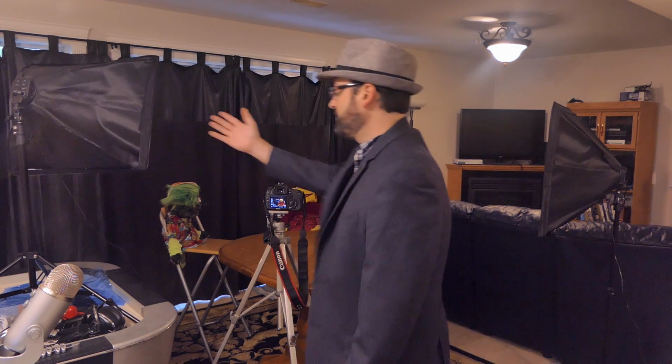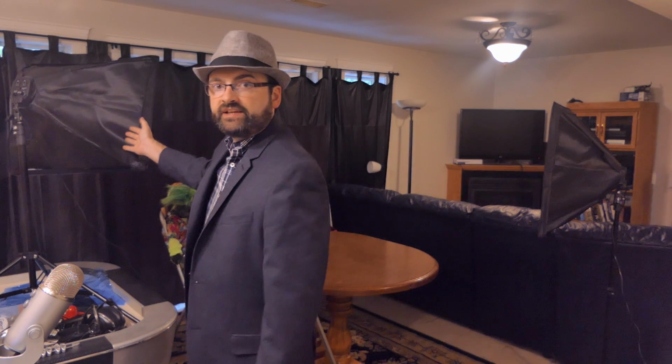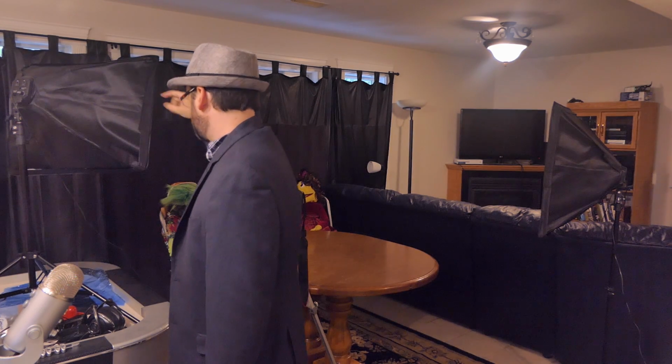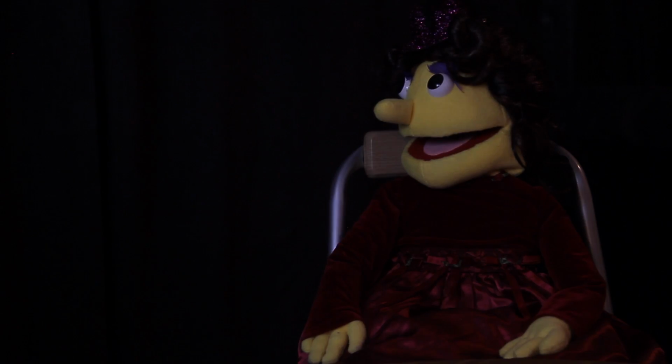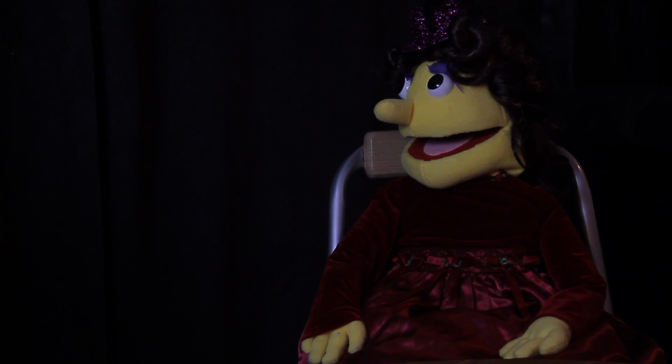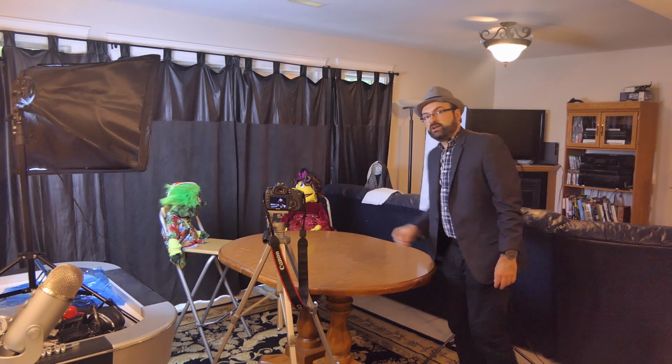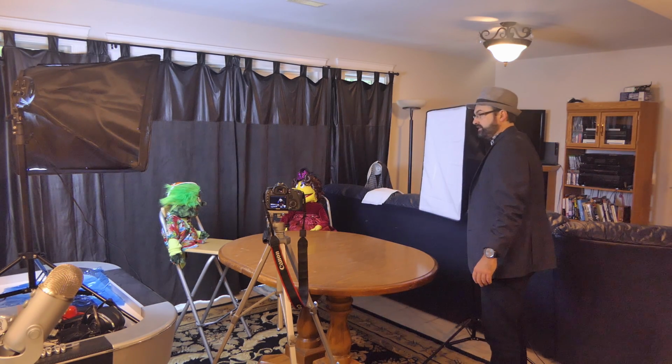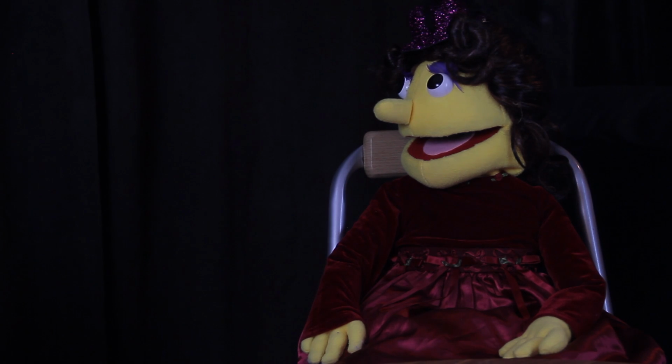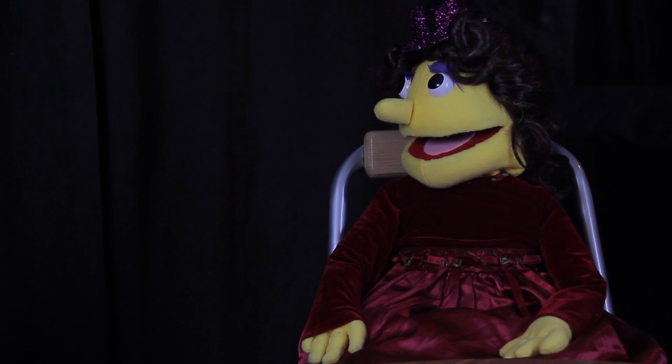So what I've set up here is what's called a key light because it will be the main source of light for these two characters. And you might not be able to see it from here, but his face is quite dark. So I have right here a light that's called a fill light because it fills in the darkness on the face.